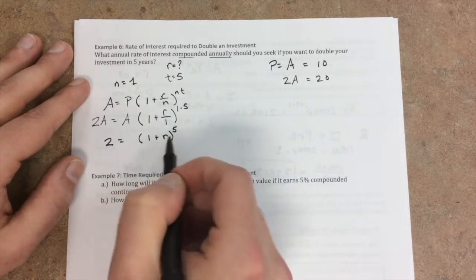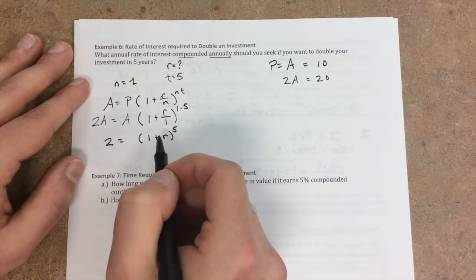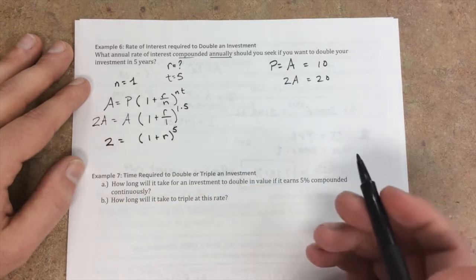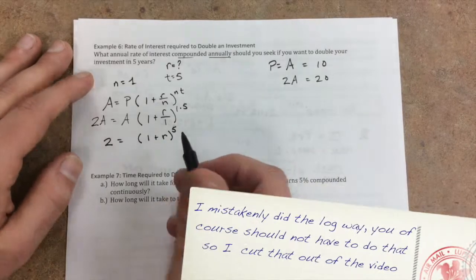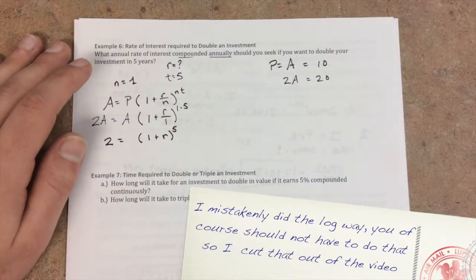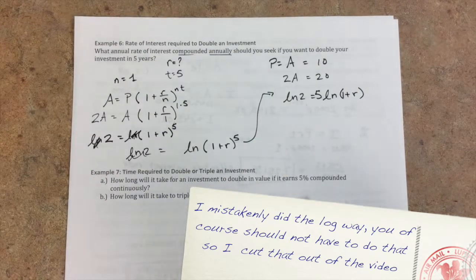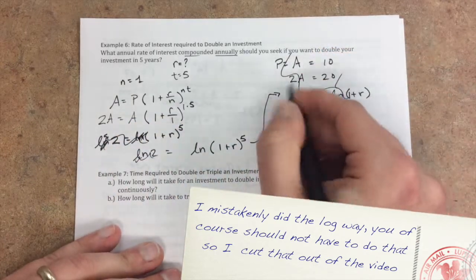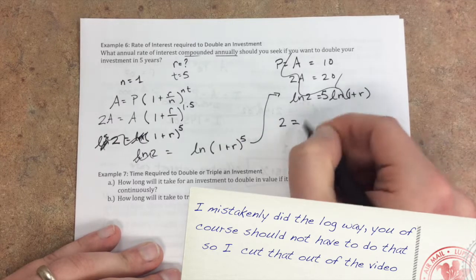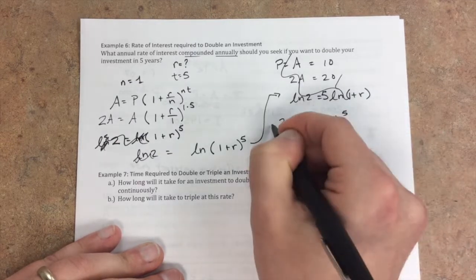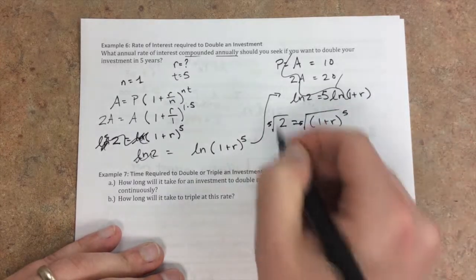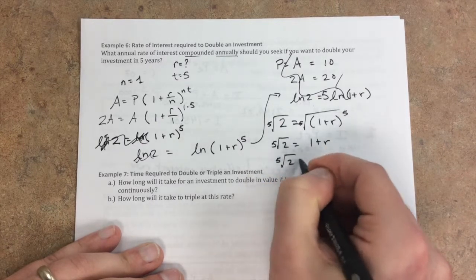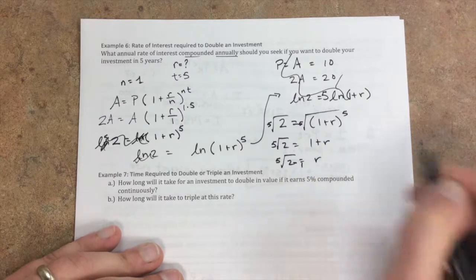Okay, so then how do we solve for R? We can do one of 2 things. We can take the log of both sides, using properties of logs, or we can take the 5th root of this problem. So to solve this, we're just going to take the 5th root. So I have 2 equals (1 plus R) to the 5th. Take the 5th root of both sides. So we have the 5th root of 2 equals 1 plus R, subtract 1. So the 5th root of 2, minus 1, equals R.